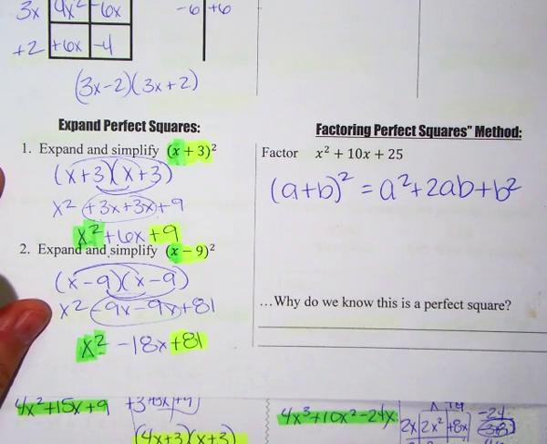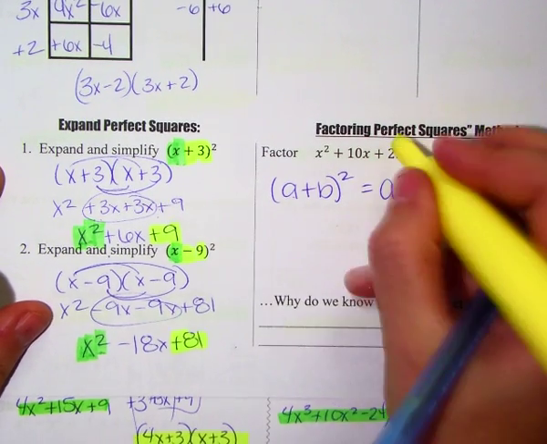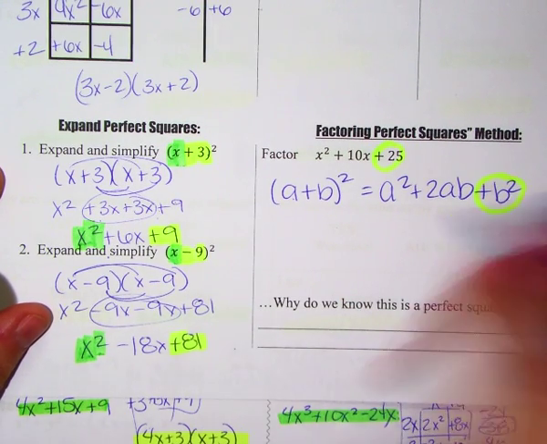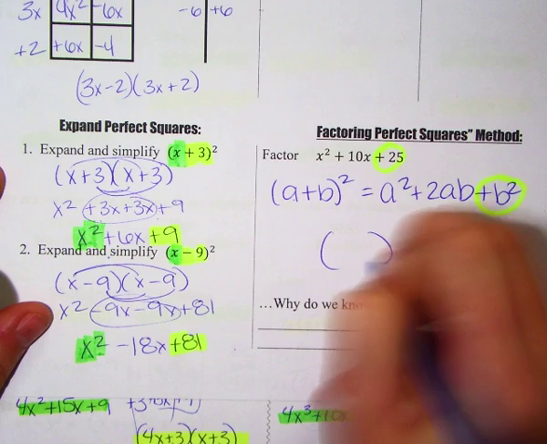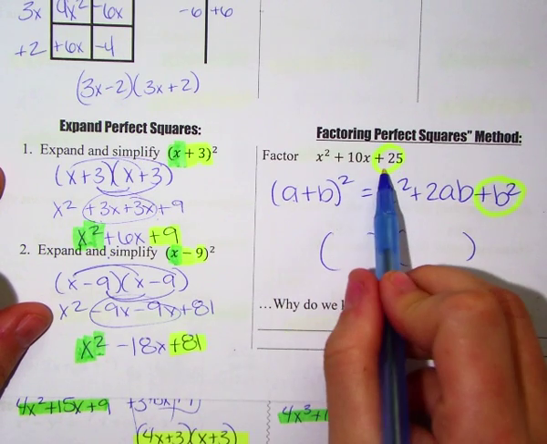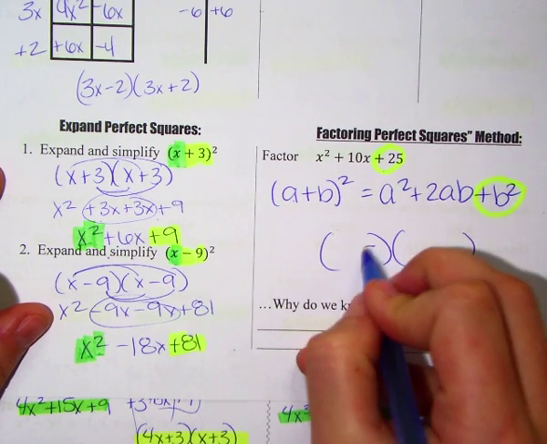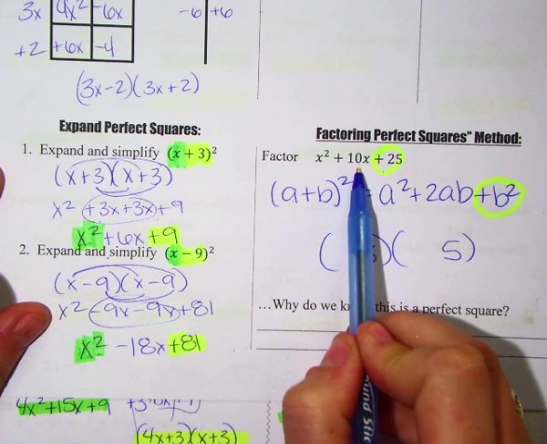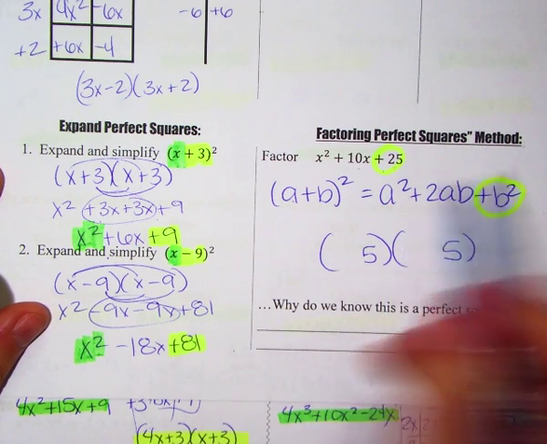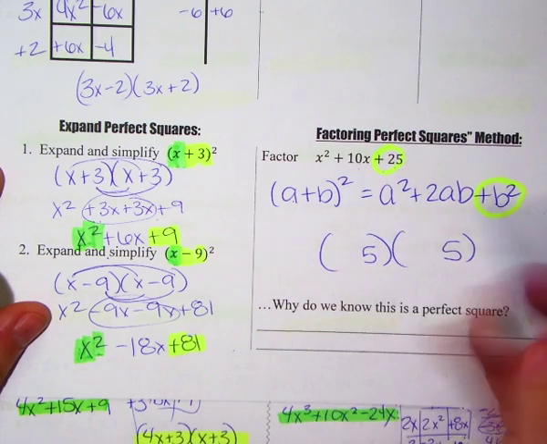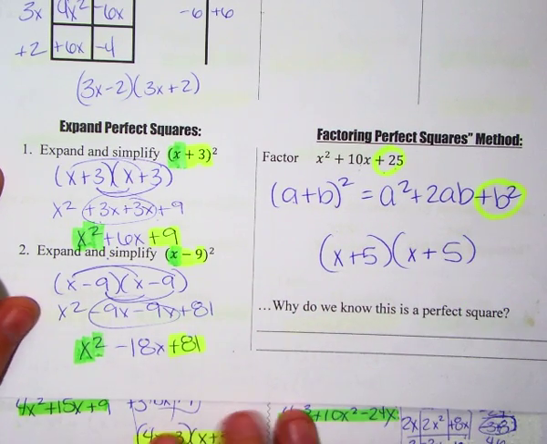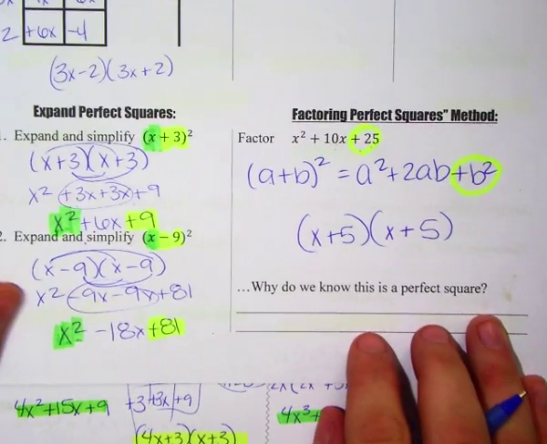How do we use that in reverse? If you can recognize that this last term is something squared. So the last term is 5 squared. And the middle term is 2 times 5. So 2 times 5 is 10. Then you have a perfect square. X plus 5 times x plus 5.